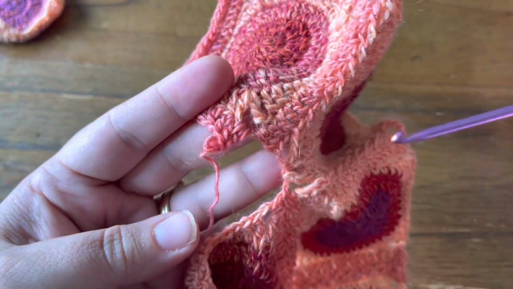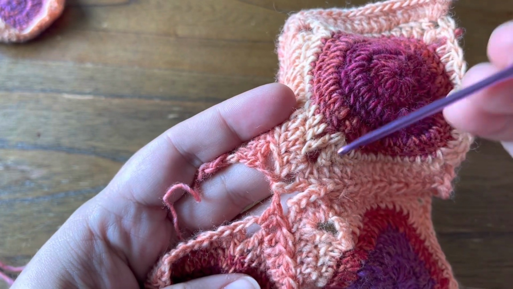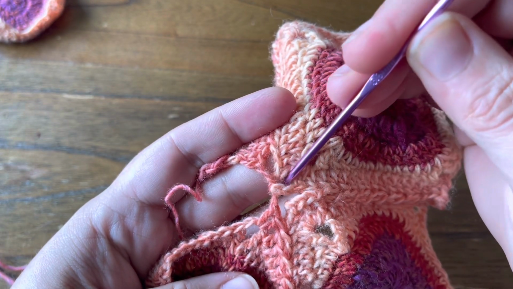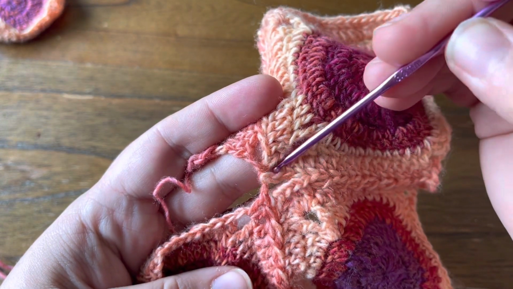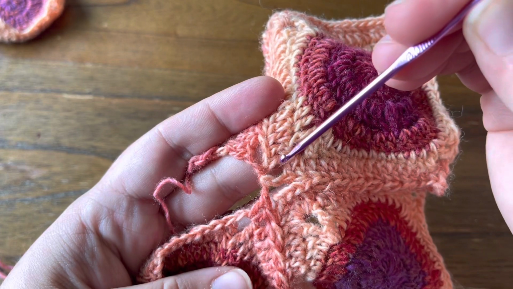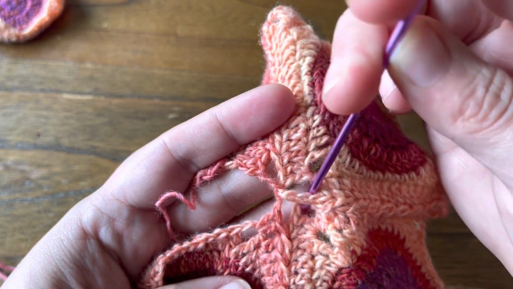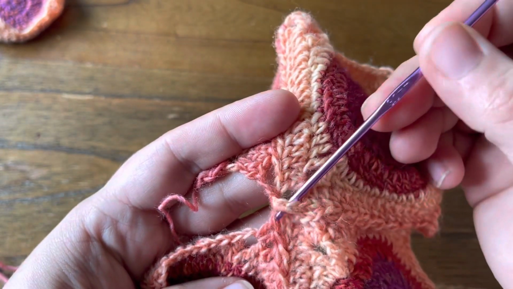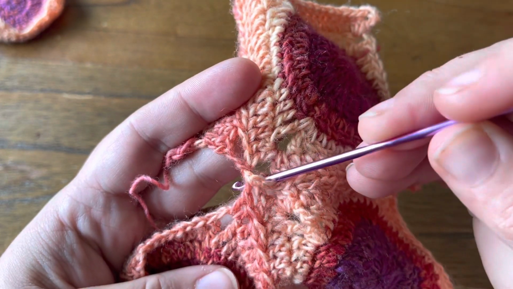So I have my chain 1, I release my loop, I hold my blanket like this, and I go front to back through this. I've got these 2 corner chain spaces that I'm going to work into. Front to back through this one, and then front to back through the next one. So I go through both of them. All right.